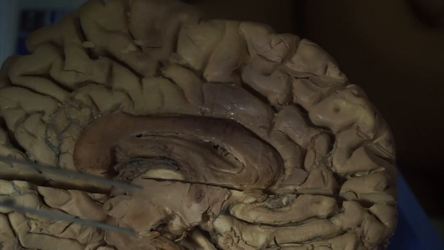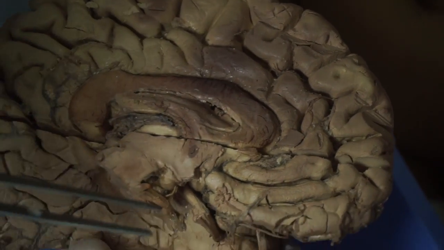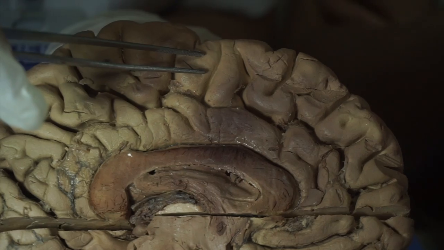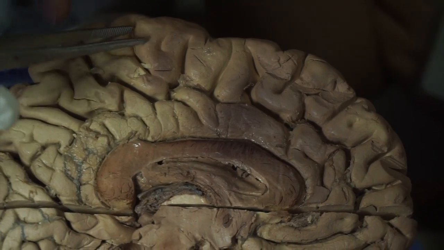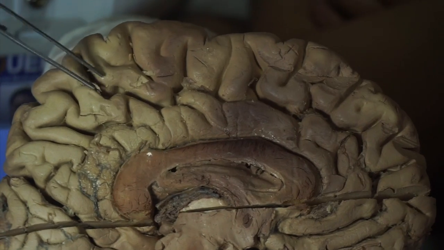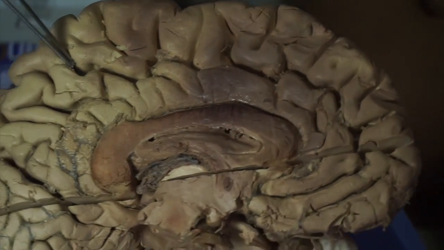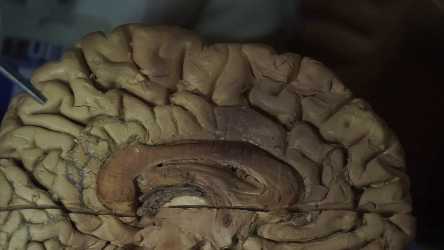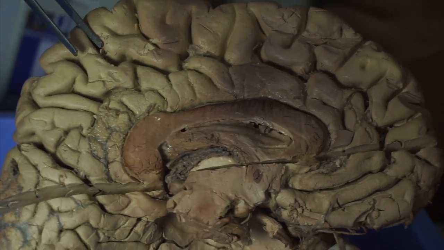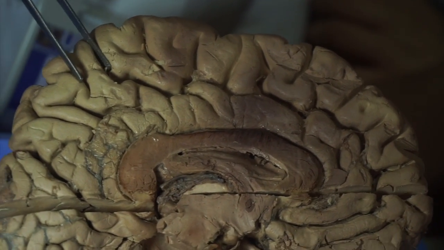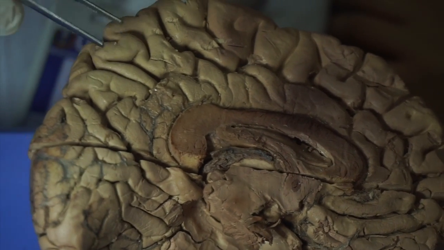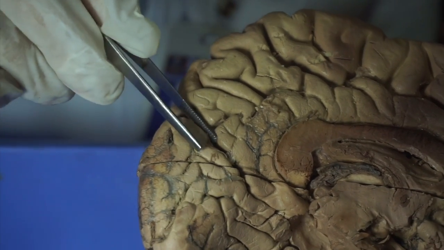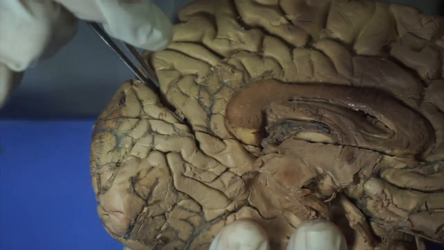And then posterior to that is the marginal sulcus. So this one is the marginal sulcus. And then we have the precuneus. Posterior to the marginal sulcus, you're going to see the precuneus, and then posterior again to the precuneus, you're going to see the parietal occipital sulcus.